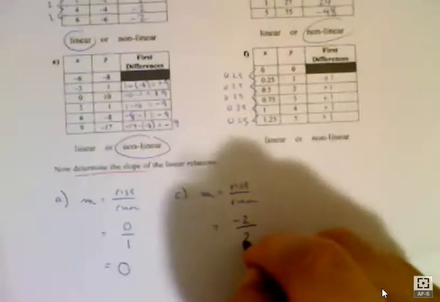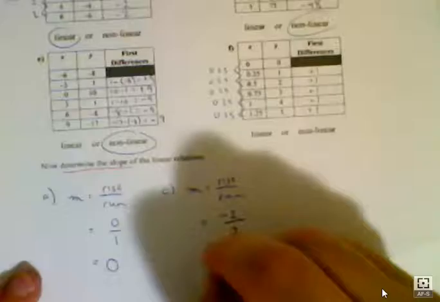We are increasing by 2 in the x values. Again, the first differences of the y values give us the rise. The change in the x's gives us the run. And simplifying this, we get a slope of -1. If you were to draw that line using those ordered pairs, you would get a line with a slope of -1.